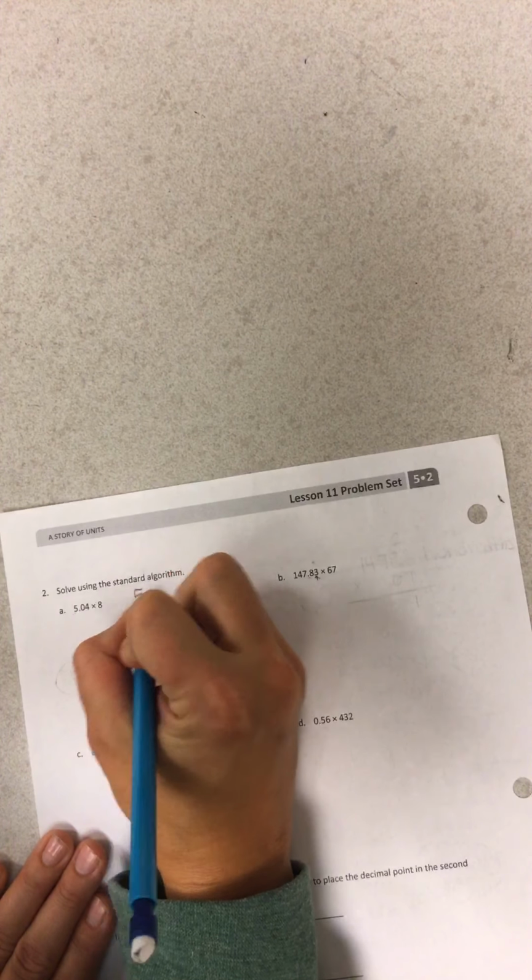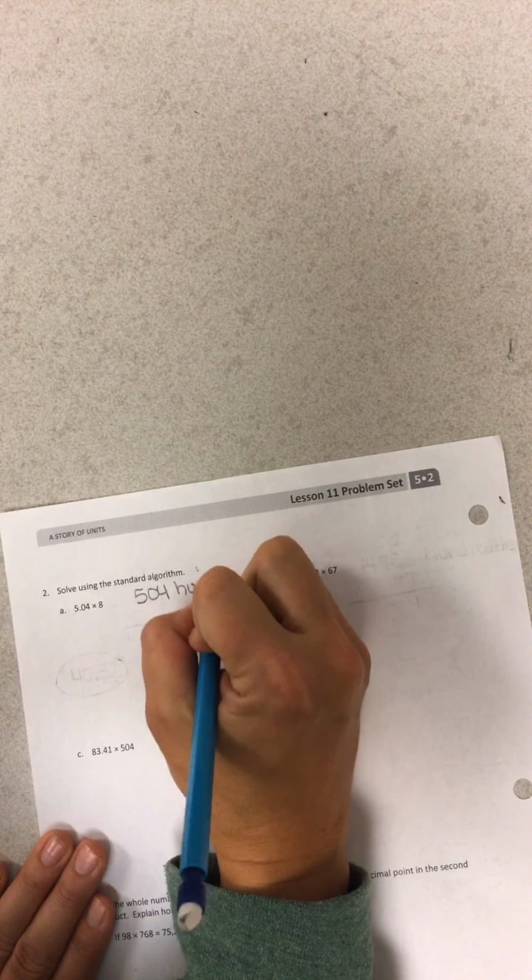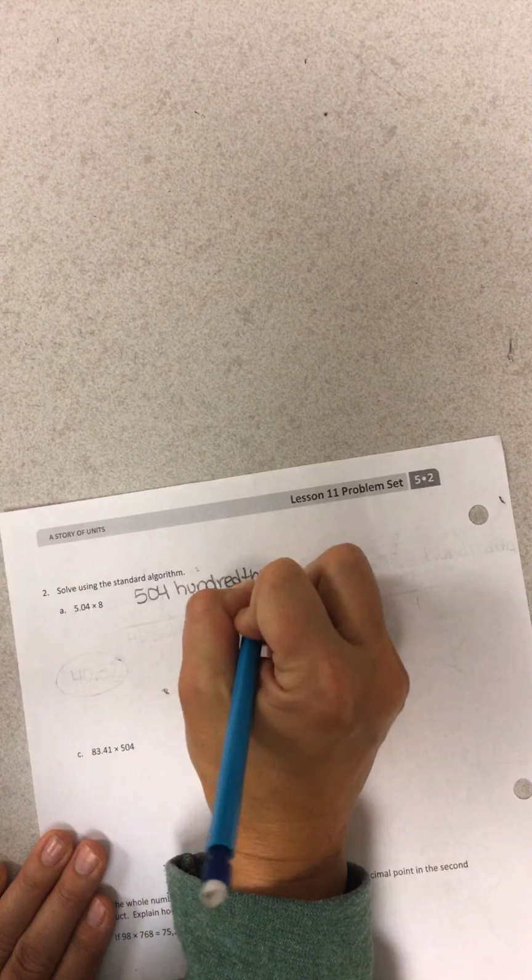So if I were actually to write this out without the decimal, it'd be 504, but my label is hundredths. And guys, really, if you think about it from what we did on the front side, we did multiply that by 100 to get the decimal out, but we're just labeling it so that we remember to put that decimal in at the very end.